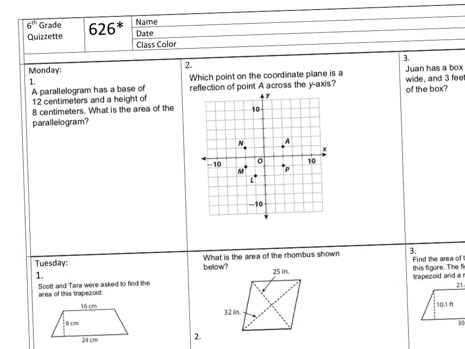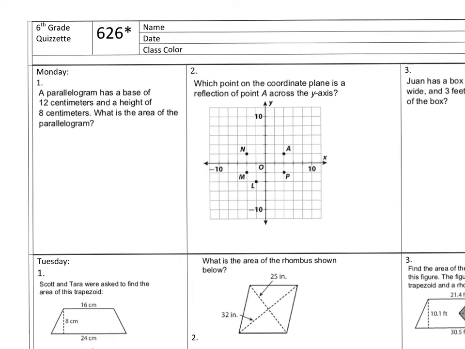Today we'll be recording a video on Quizzette 626 for highly accelerated. Please make sure you write your last name, comma, your first name, today's date, which I believe is March 5th, and your class color. Today I'll say that I am green or something.